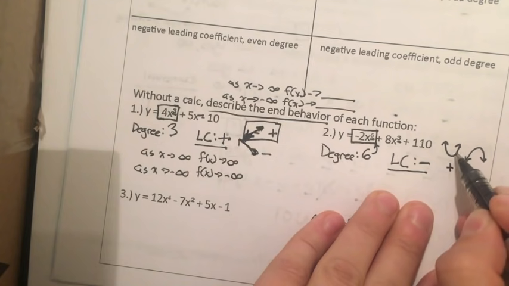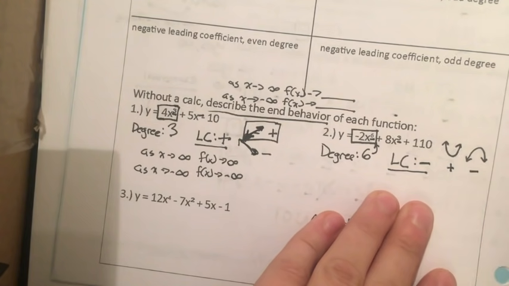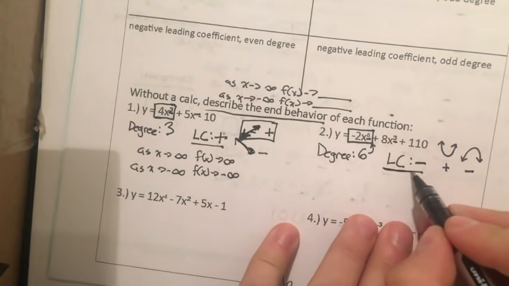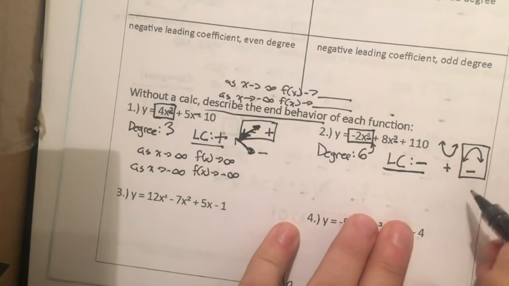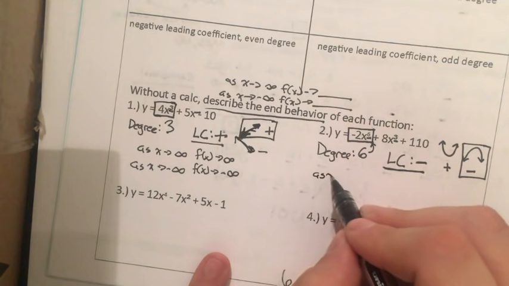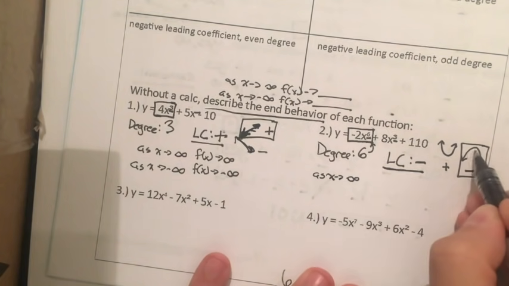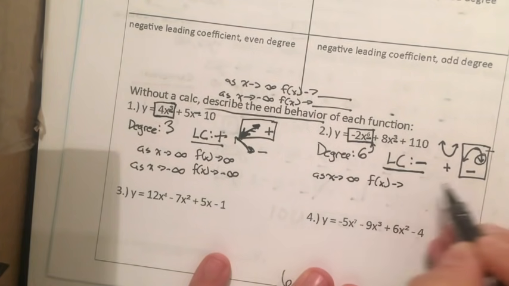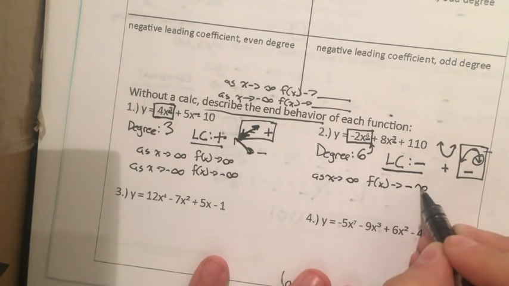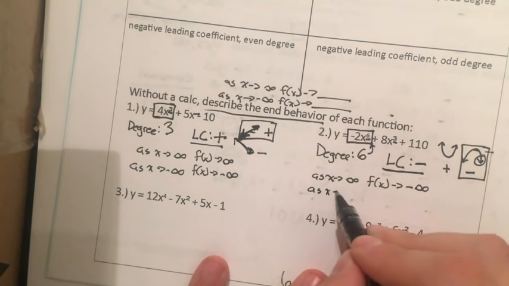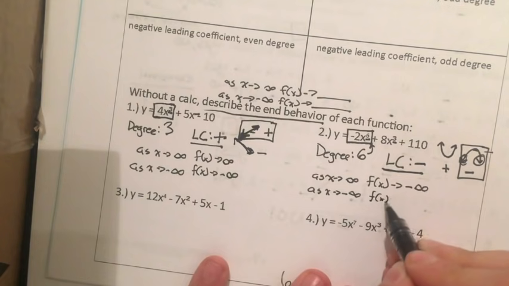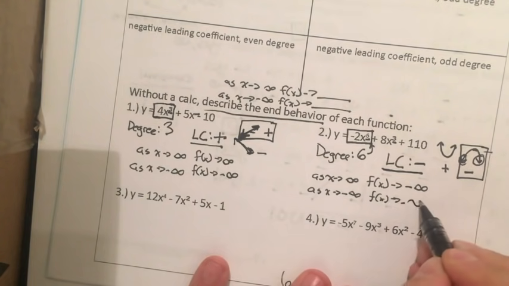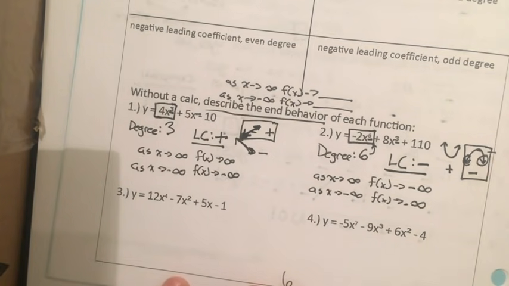If positive, they're both pointing up. If negative, the ends are both pointing down. So since my leading coefficient is negative, the ends of my graph should look like this. So I would say as x approaches positive infinity, or the right end, f of x is pointing down, or towards negative infinity. As x approaches negative infinity, or the left end, it is also pointing down, so f of x approaches negative infinity. That's all we have to do.